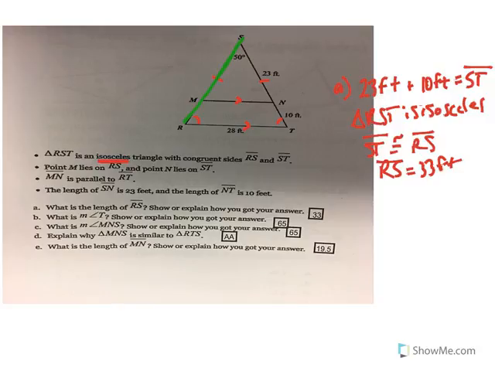Okay, B. What is the measure of angle T? Show or explain how you got your answer. Okay, so angle T is the one right here in the corner. Now look, we made a marking on this figure that says angle T is congruent to angle R, right?